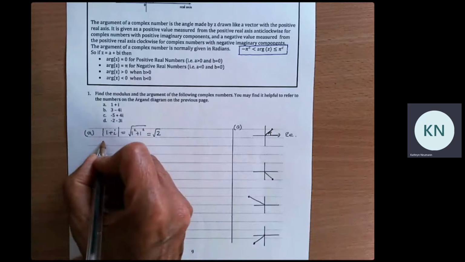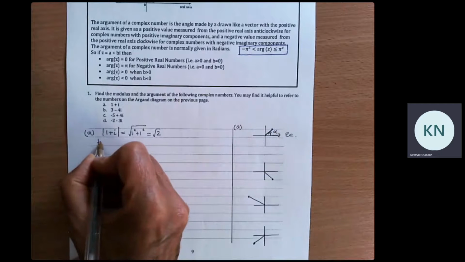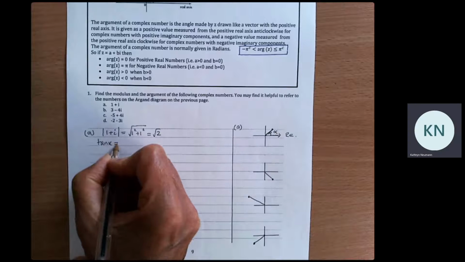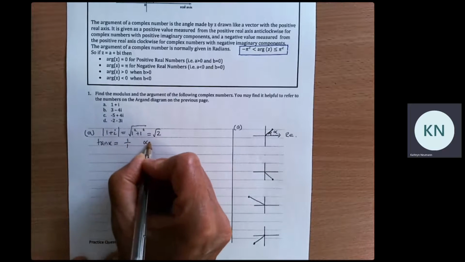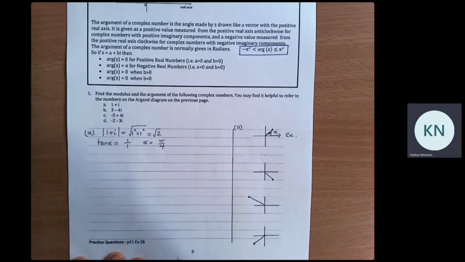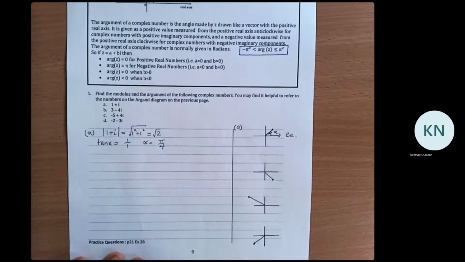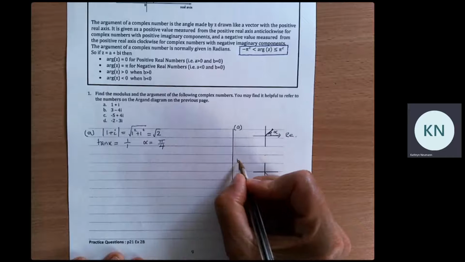So we can say that if I call that angle alpha, tan of alpha is going to be 1 over 1. So alpha is going to be pi by 4, and they are usually given in radians. So that's A.